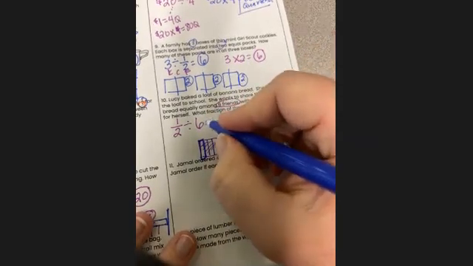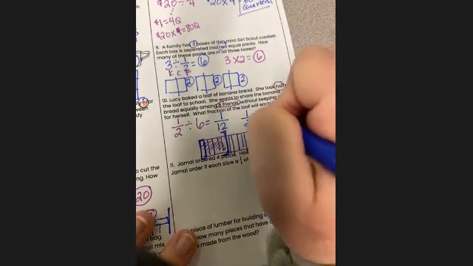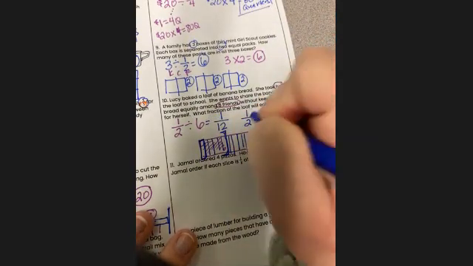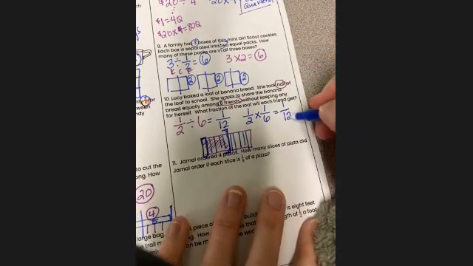To do keep, change, flip, we're going to keep the 1/2. We're going to change the division to multiplication. We're going to flip the 6. That 6 is 6 wholes, which is 6 over 1. So we're going to flip that to become 1/6. Then 1 times 1 is 1. 2 times 6 is 12 for a total of 1/12.